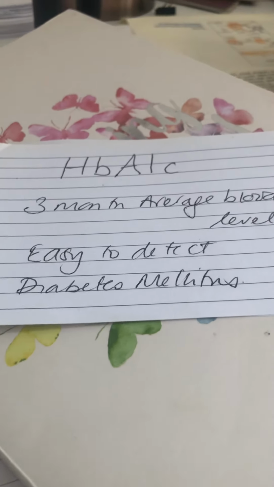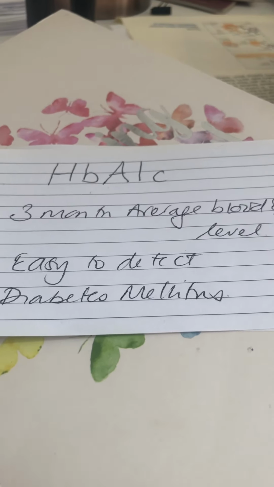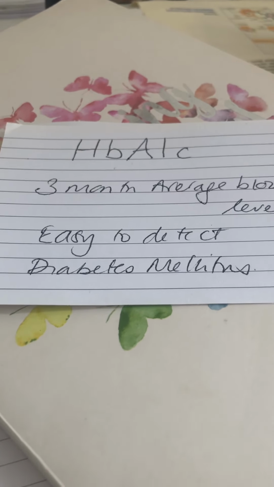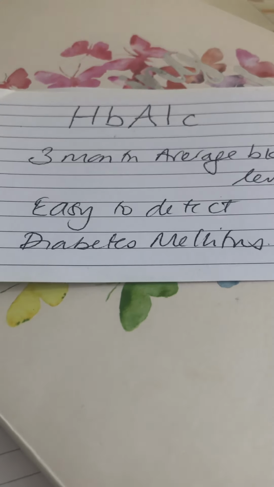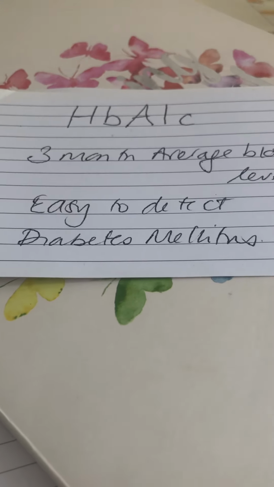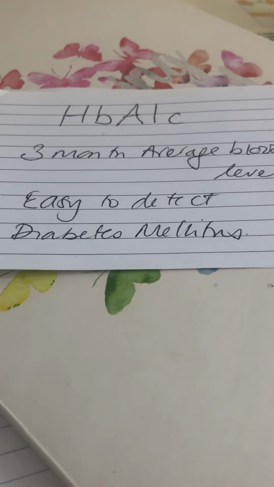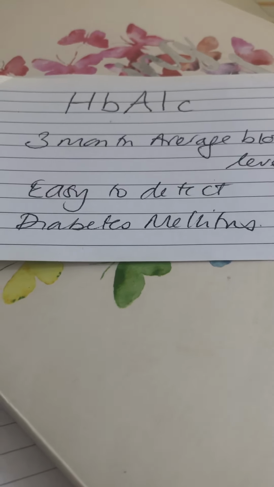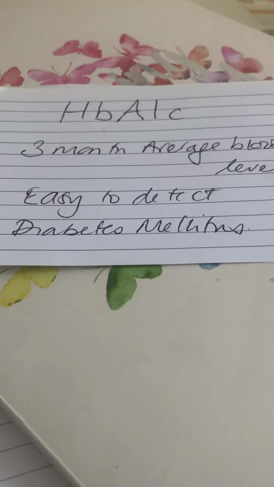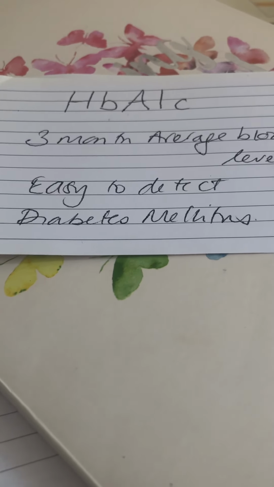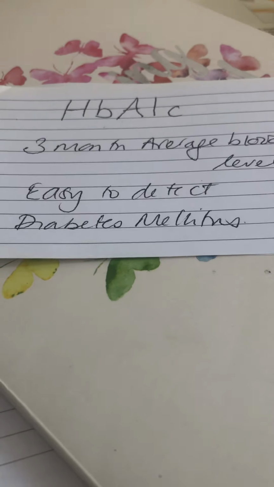There are more accurate tests of insulin and glucose function, such as fasting glucose and fasting insulin levels, which sometimes I do in my clinics. But I wanted to focus on things that were easily available to you and you can get from your local family doctor. So, as I said, the reason that this is important is that it can indicate diabetes mellitus.